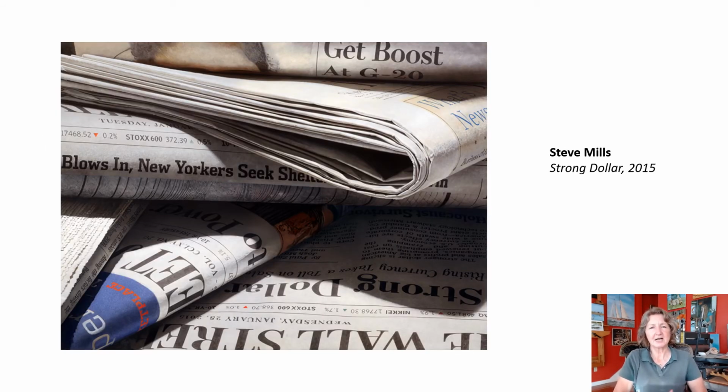Now here's another kind of still life, and it definitely has meaning to it. Steve Mills does these huge paintings, very, very detailed, and they are often of close-ups of objects, and in this particular case, he has done quite a series that are close-ups of newspapers or magazines, and usually financial types, like the Wall Street Journal or Financial Times. In this case, the name of the painting, Strong Dollar, comes from a headline on one of the papers. So here's a good example of meaningful still life.